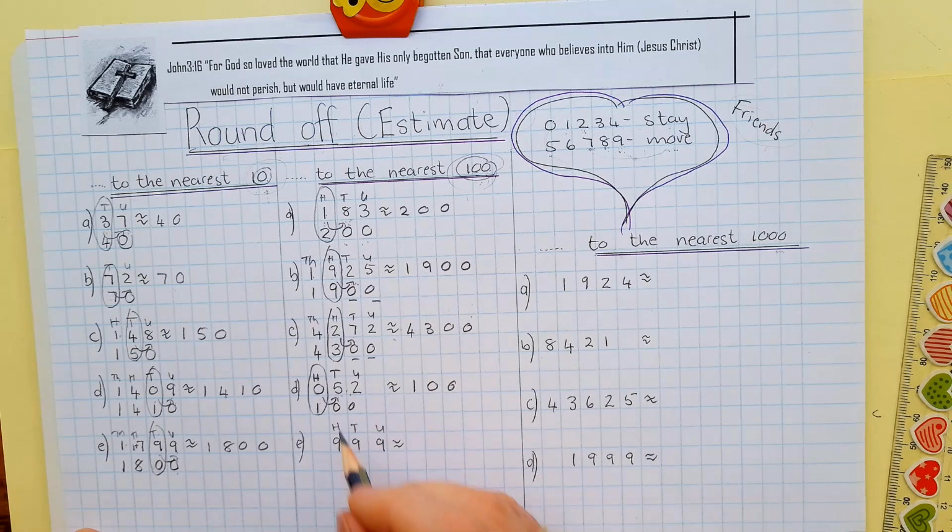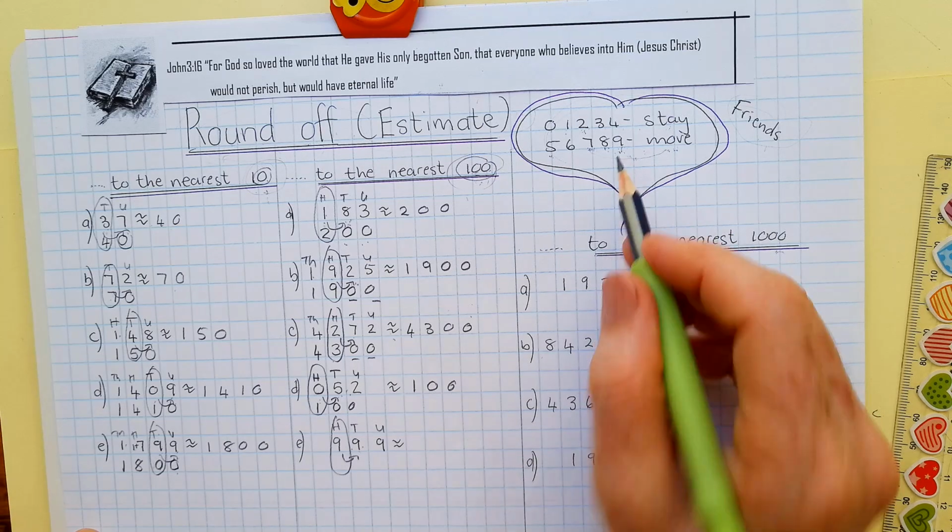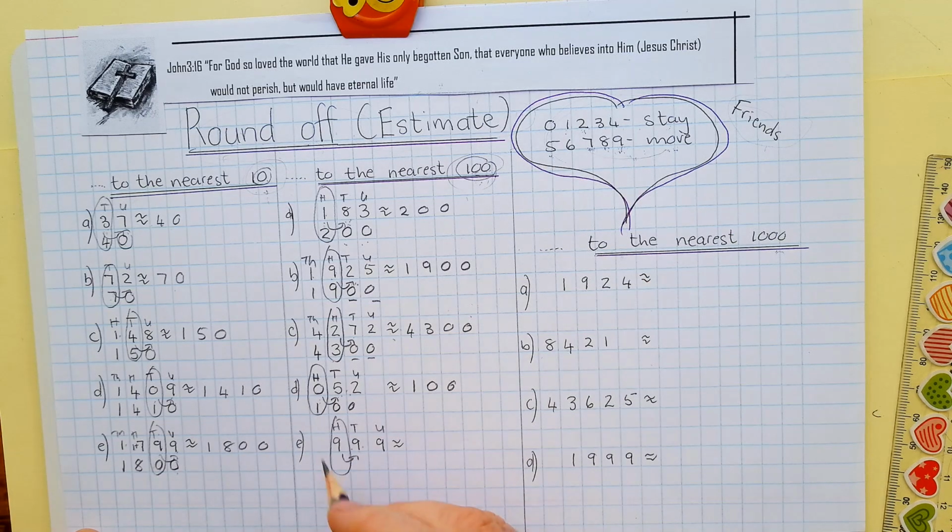Units, tens, hundreds. So I circle my hundreds. What does the 9 tell the 9? It must move, but it must move to 10, right? So I put a 0 there. I'm not allowed to put another digit at the place. So I carry it over. So that means my answer will be 1,000.